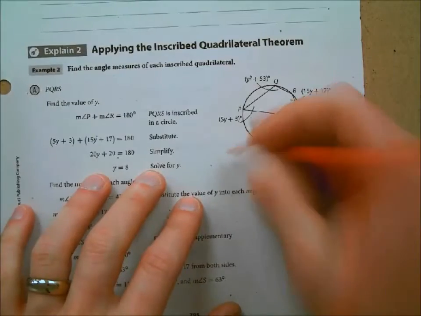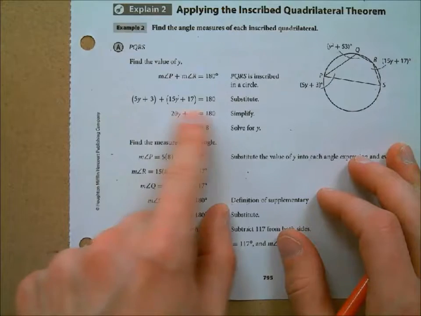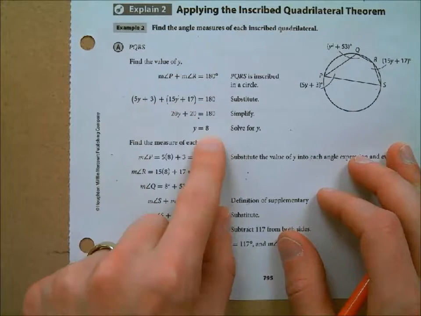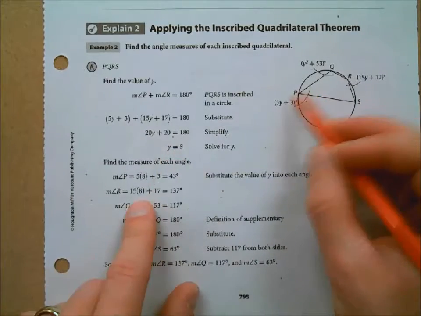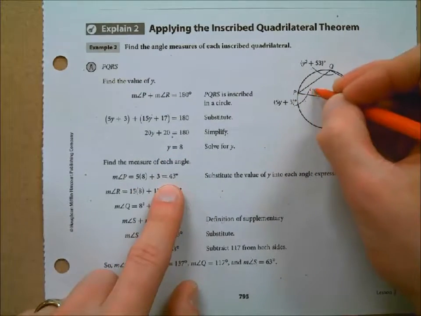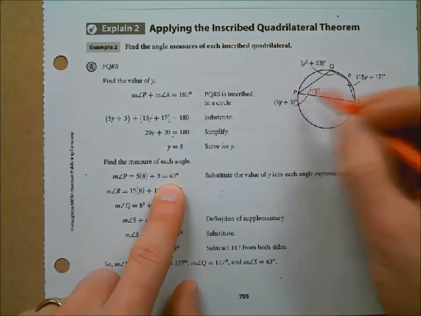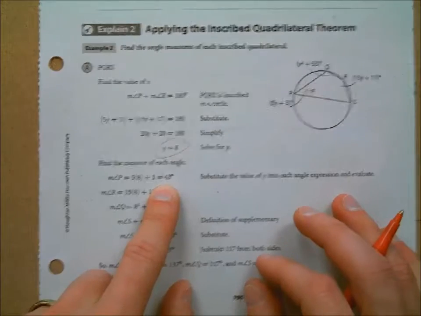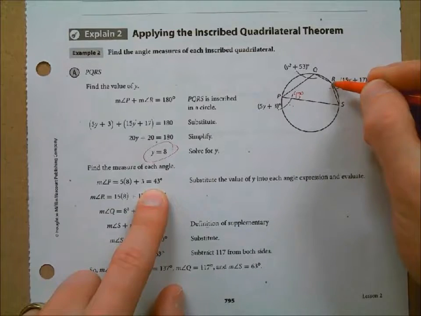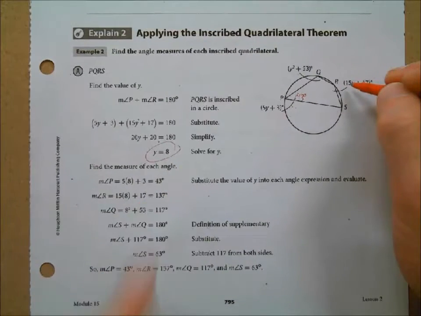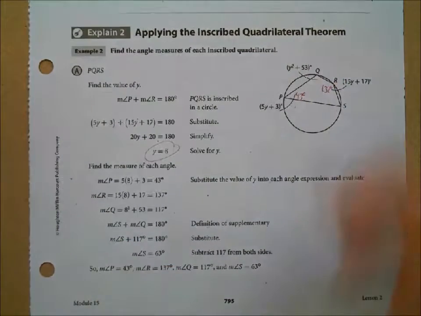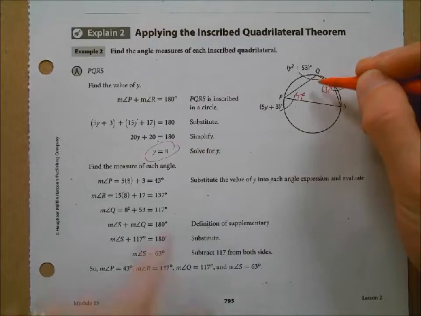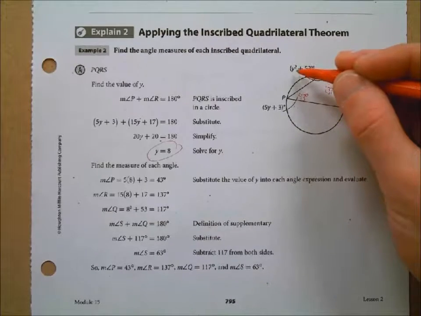And in fact, they do that right here. Okay, and they combine like terms, solve for y, you get y equals 8. Once you have that y is 8, then it's a matter of plugging in, right? So 5 times y plus 3 gives us a 43-degree angle here, when you plug the y equals 8 in. All right. When you plug in y equals 8 for the angle QRS, 5 times 8 plus 17 gives us 137 degrees. And then for angle PQR, which is y squared plus 53, you can plug the 8 in for the y there, and then you get 117.